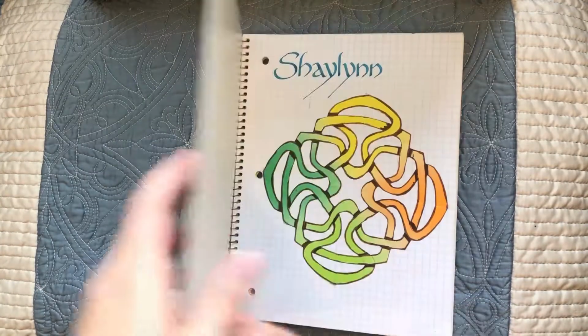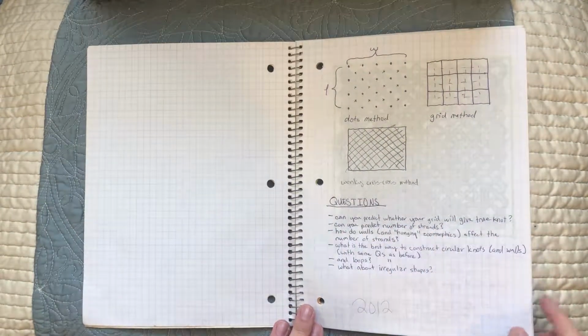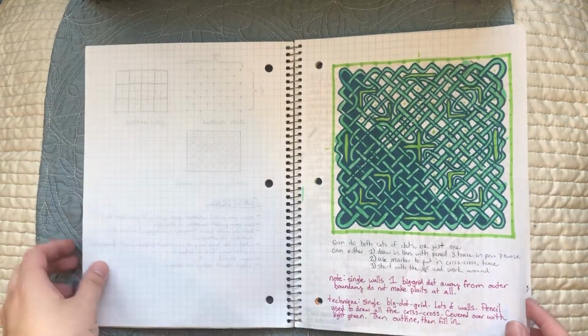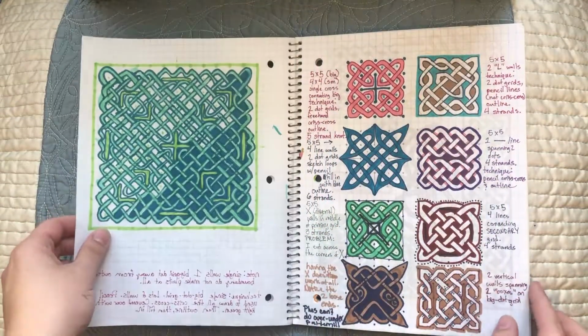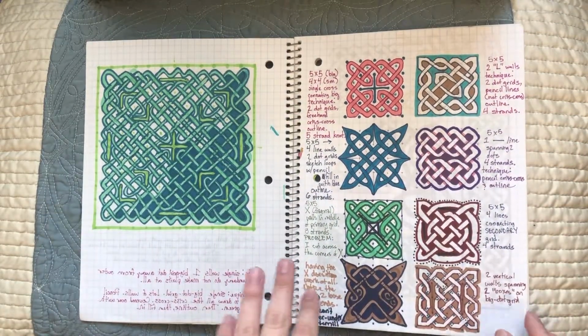Here's proof about what I said about Celtic knotwork in high school. I have things like questions. Can you predict whether your grid will give a true knot? Can you predict the number of strands? What about irregular shapes? And I have this whole system that I use when I'm building knots of my own with a grid system with primary and secondary dots.